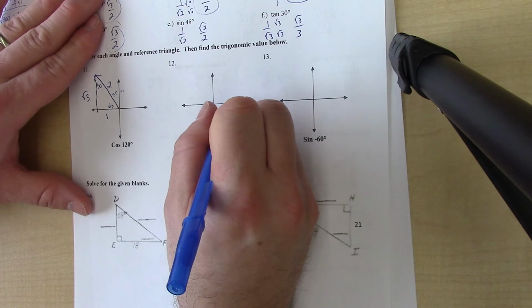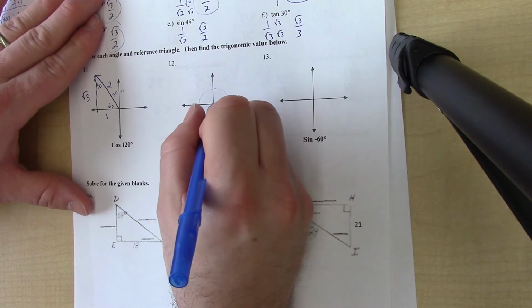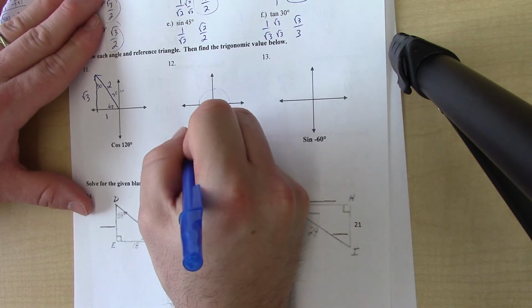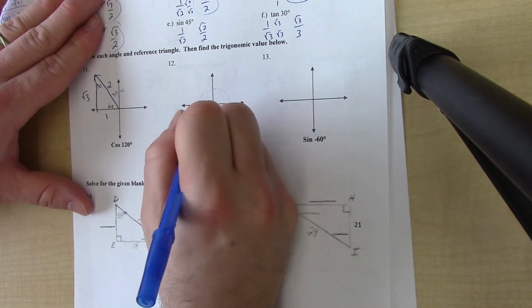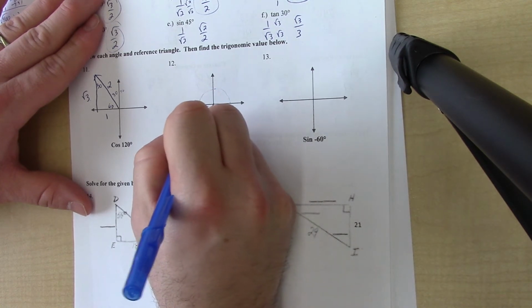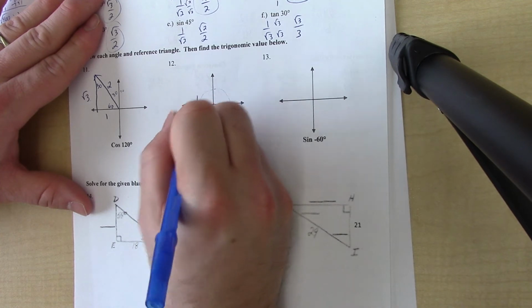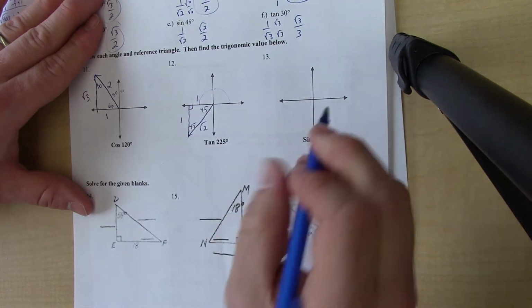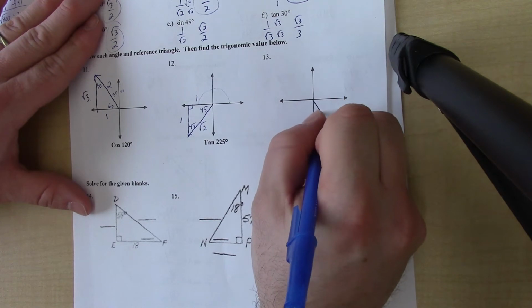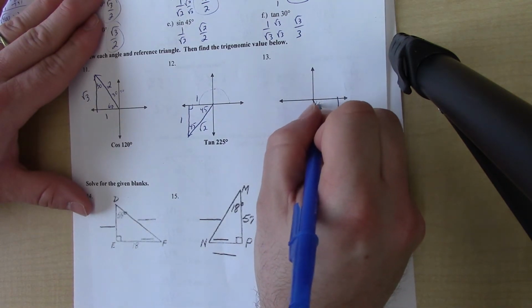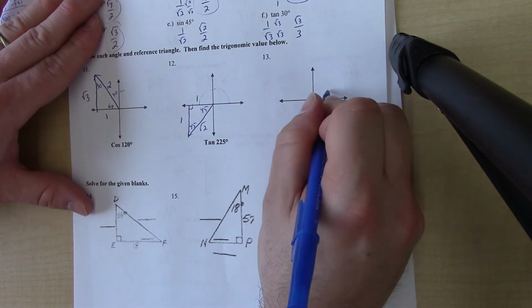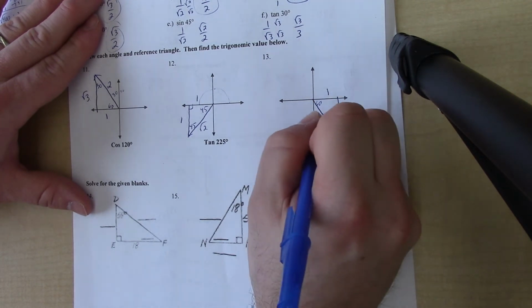225, again, counterclockwise 90, 180, this is 270, so 225 is going to be right in between there. Connected up here, ends in 5, it's always a 45. And that's 1, 1, square root of 2. Negative 60, I go down here, connect it. I know it's 60 degrees because I went 60 degrees. Across from there's 1, square root of 3, and 2.